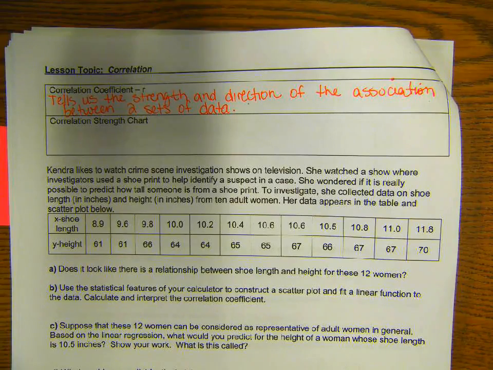We've looked and we said, hey, if it's more spread out and then it's going on an angle, it would be weak. If it's going up, we call that positive. If it's going down, we call that negative.